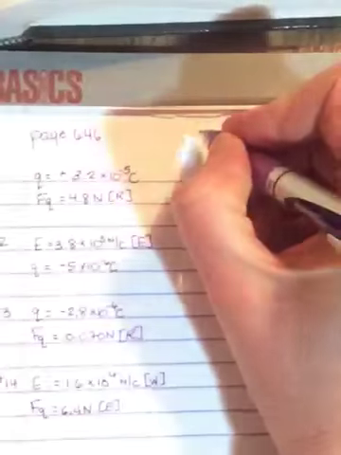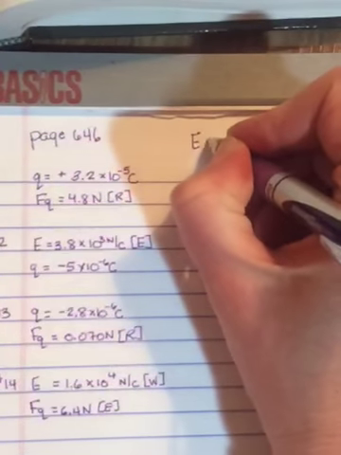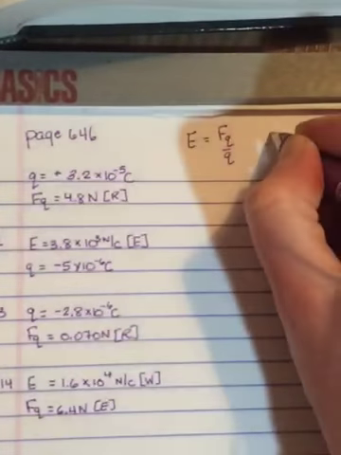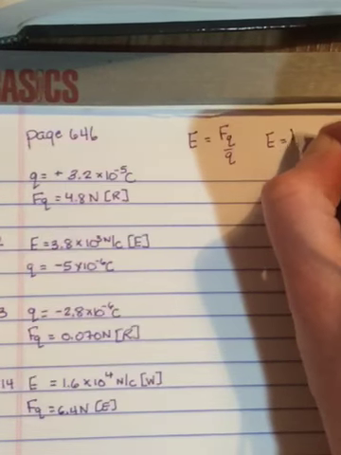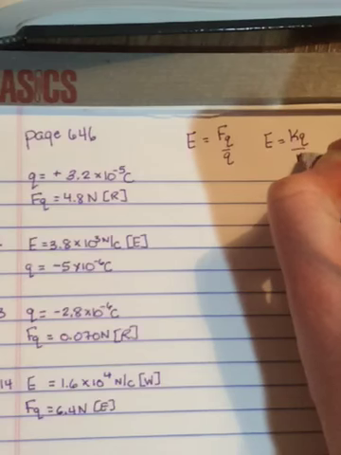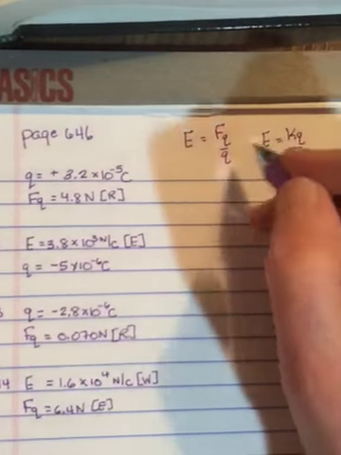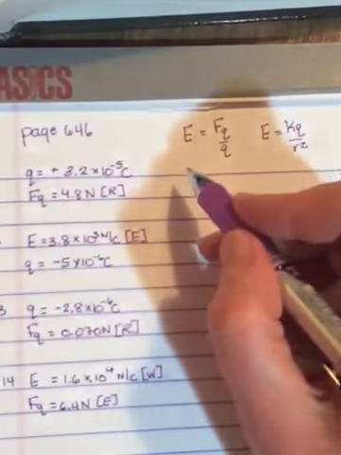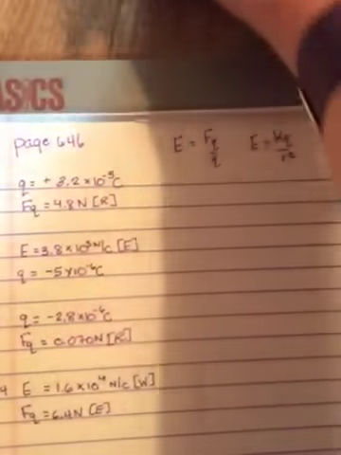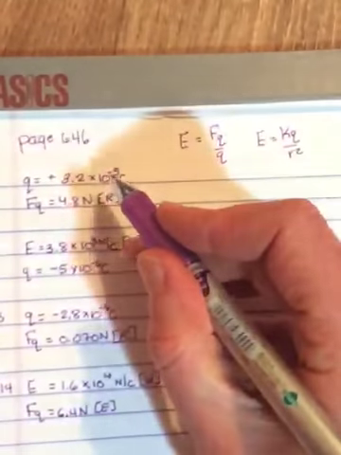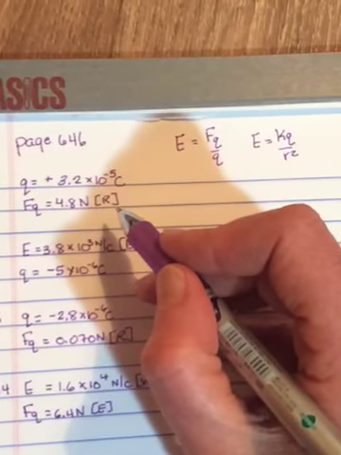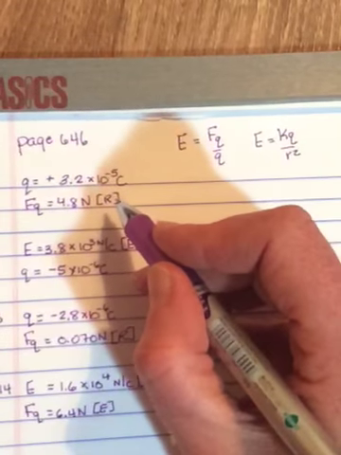Remember, we have two equations for electric field strength. E is equal to FQ over Q, or E is equal to KQ over R squared. Since they're not giving us any with the R squared, it has to be this one, FQ over Q, that we're going to use. So the first question tells us a charge, gives us a force, and it wants to know the direction of the electric field at that location.